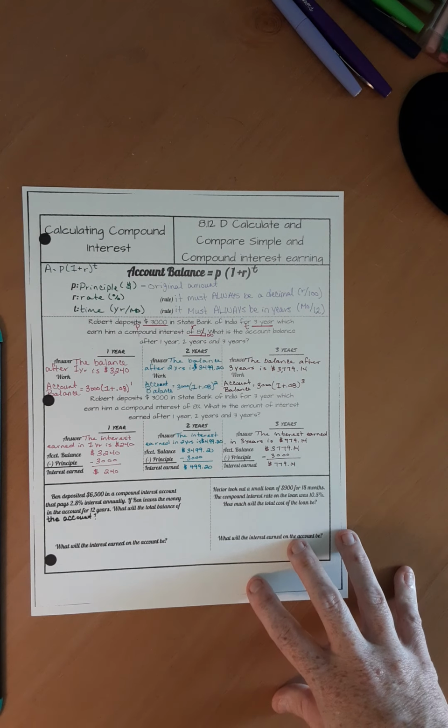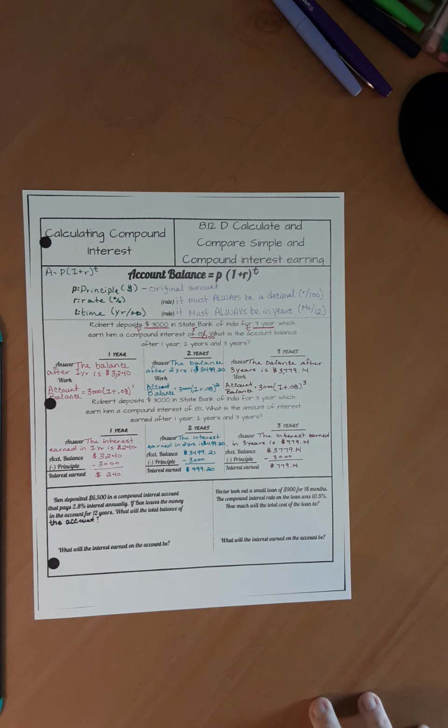Compound interest is going to help you save more money quickly than simple interest is, because you're not just earning money on what you put in the account, you're earning money on what that account has already accrued in interest.